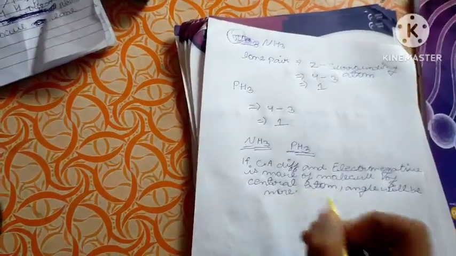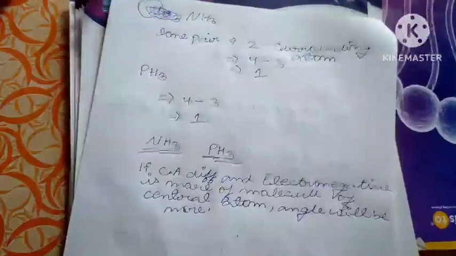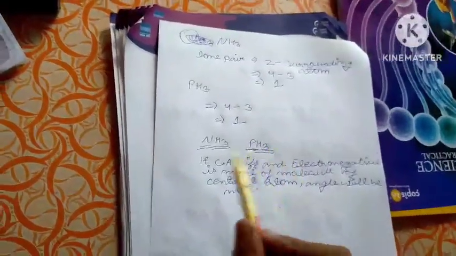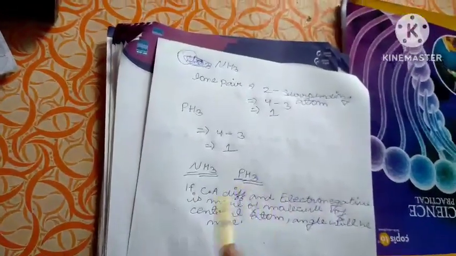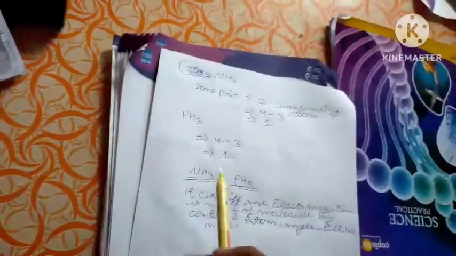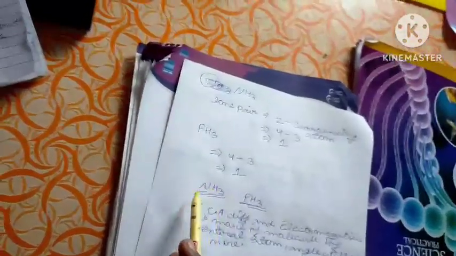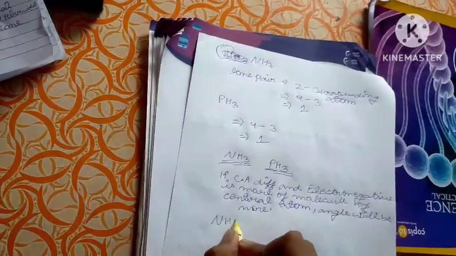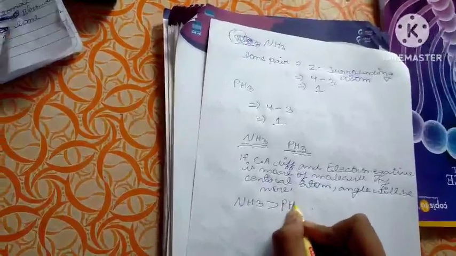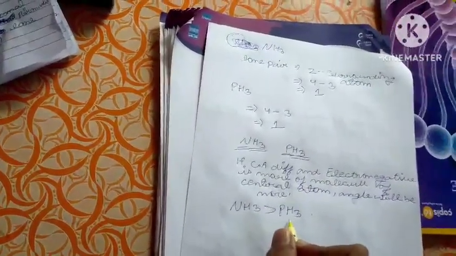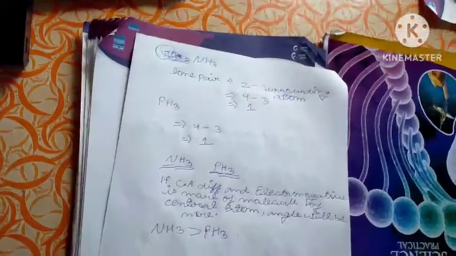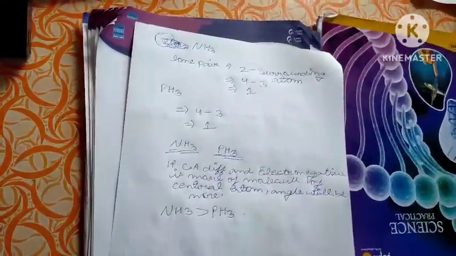So we know that nitrogen has more electronegativity than phosphorus. So we can say that the angle formed by the NH3 molecule will be greater than PH3, because the electronegativity of nitrogen is more than phosphorus. So we can write it like this: NH3 is greater than PH3. So let's make the geometry of this. As we know, both are tetrahedral, right?